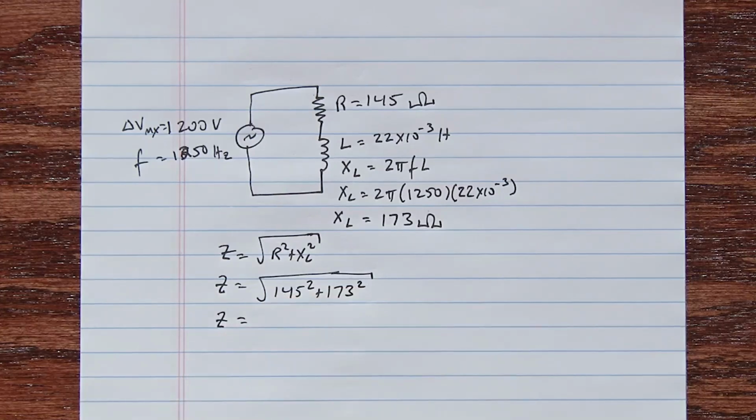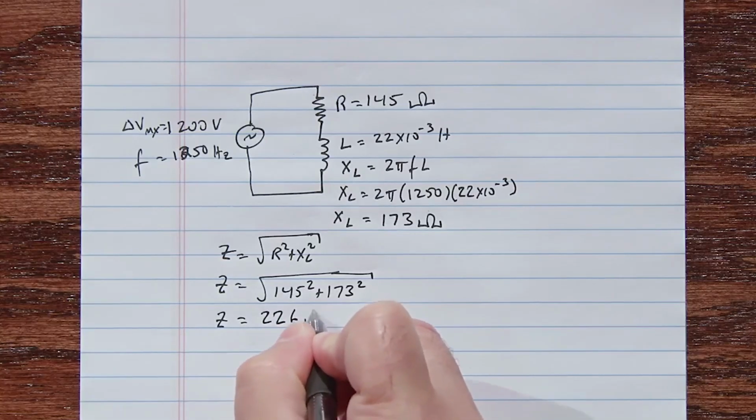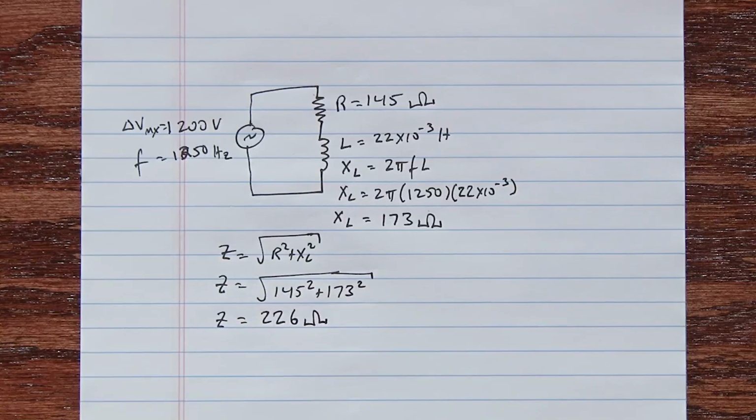And that gives us 226 ohms of impedance.